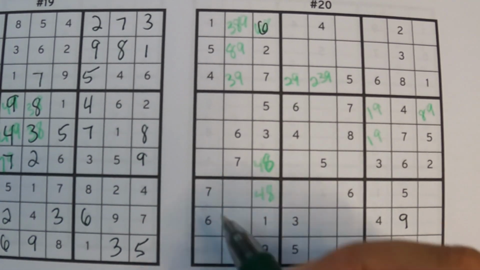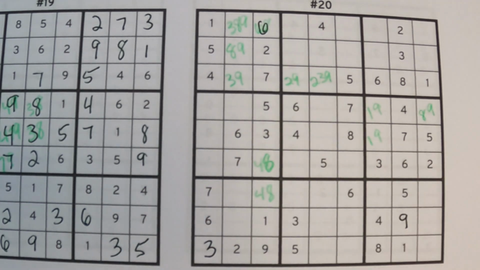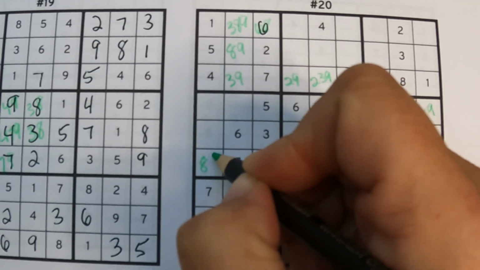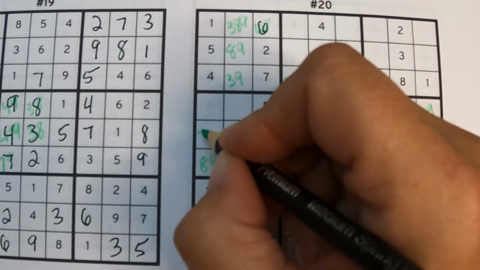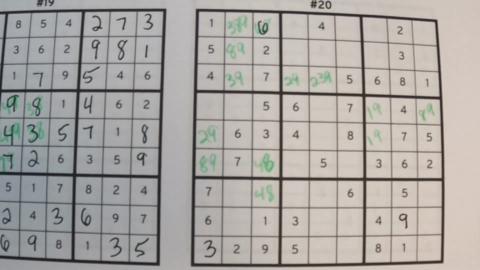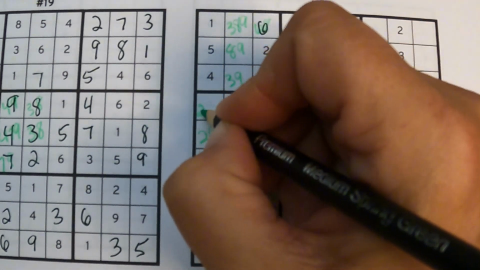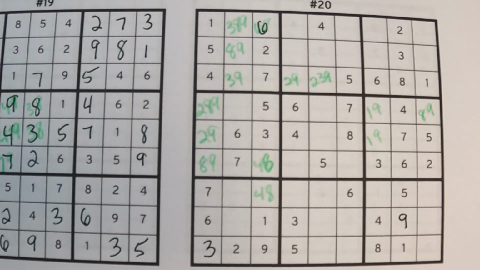We've got 2, 8, and 9 here, so this is our 3. Two here, so 8, 9. 8 here, so 2, 9. And no help here, so 2, 8, 9.